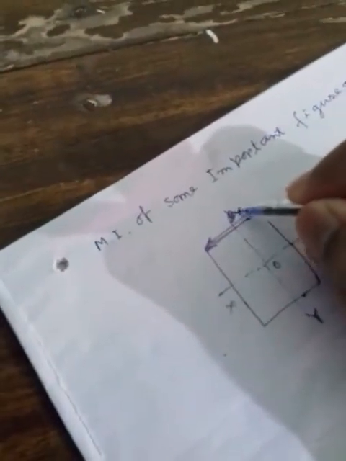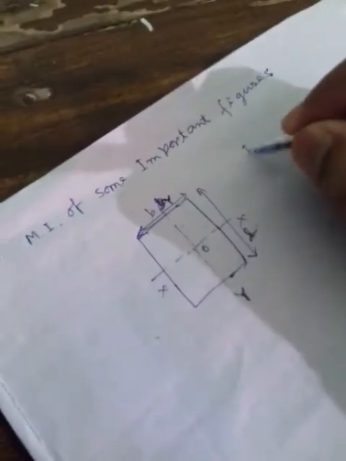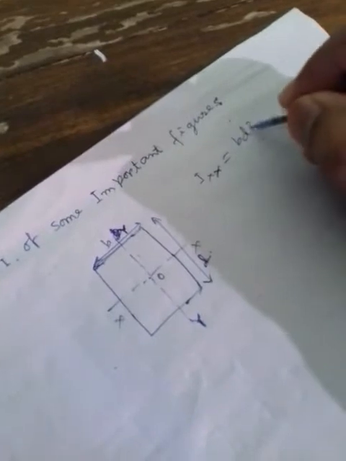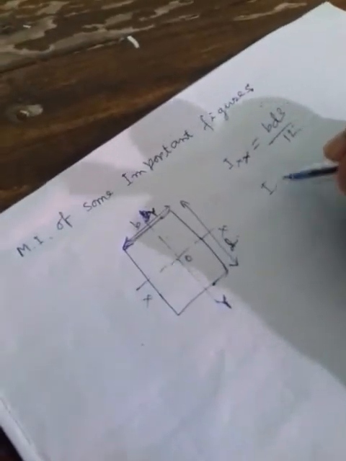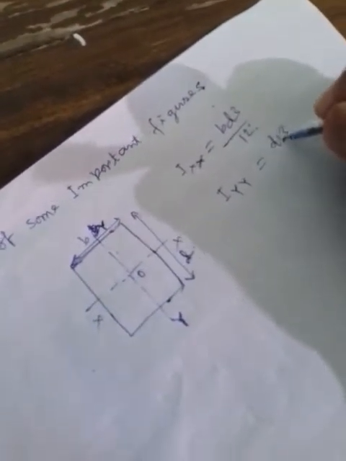This is the breadth b, and this is the depth or length, which may be called d. So according to the formula, the moment of inertia about the x-axis, Ixx, will be bd cubed by 12, and about the y-axis, Iyy will be db cubed by 12.